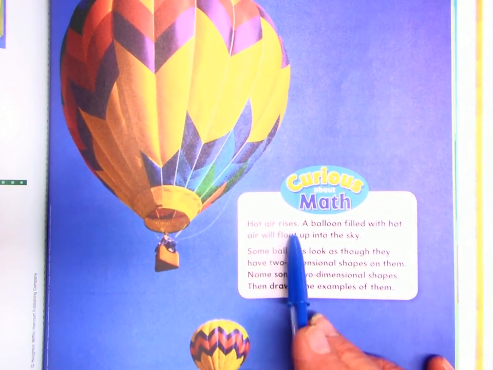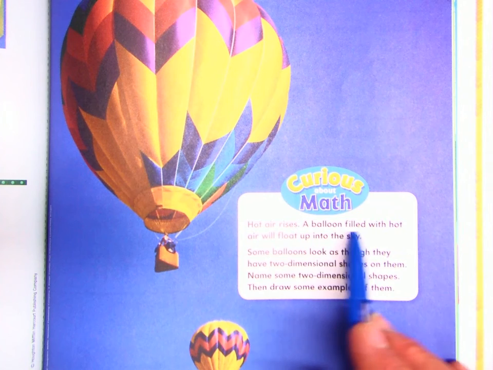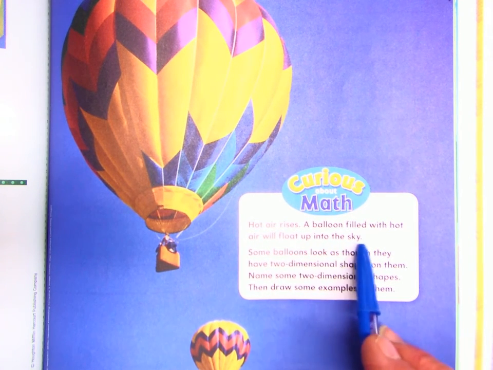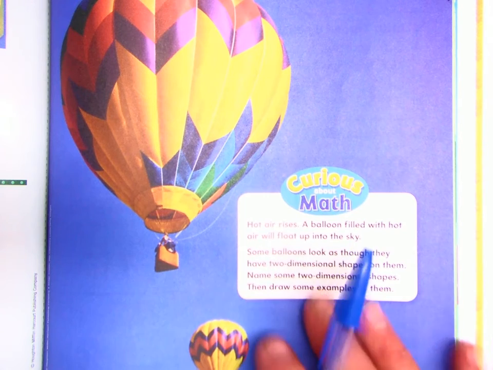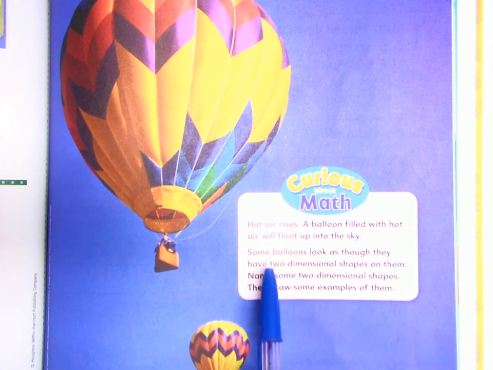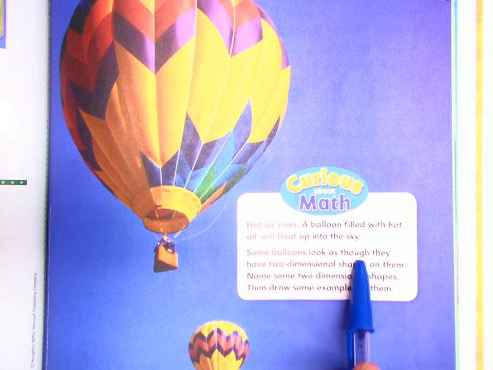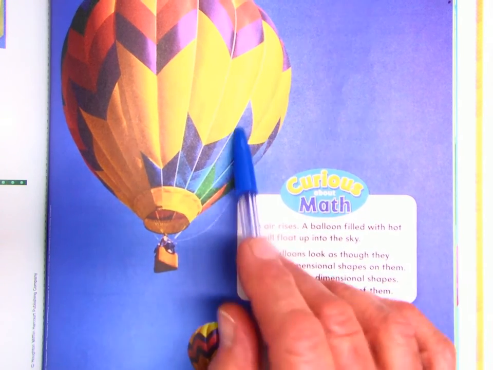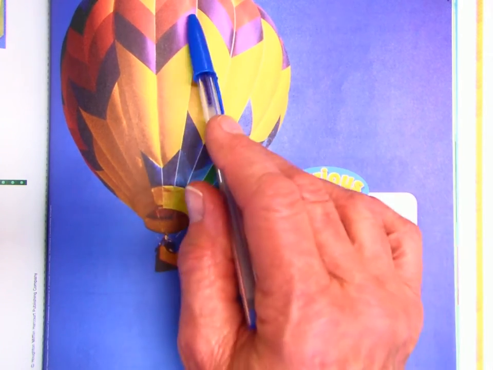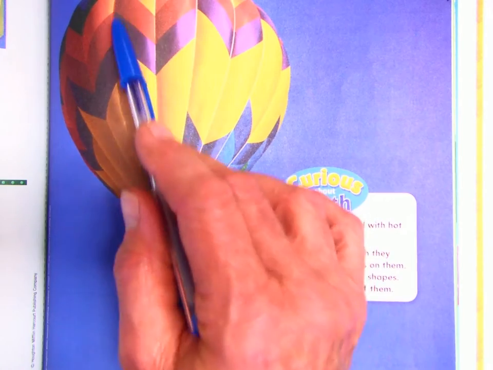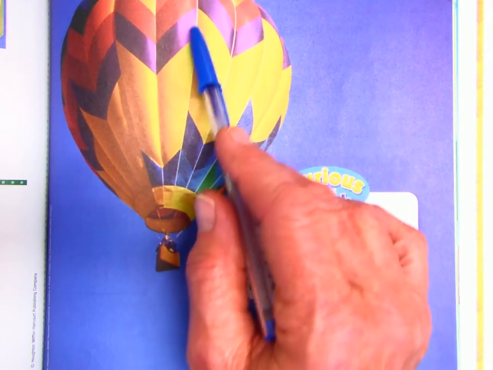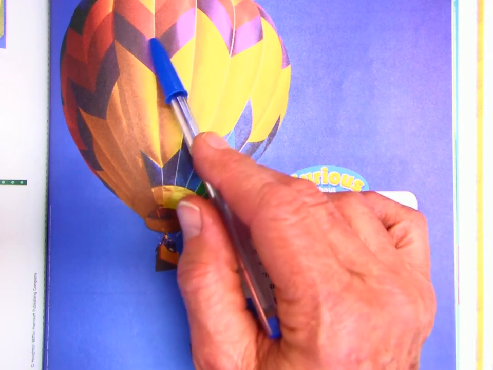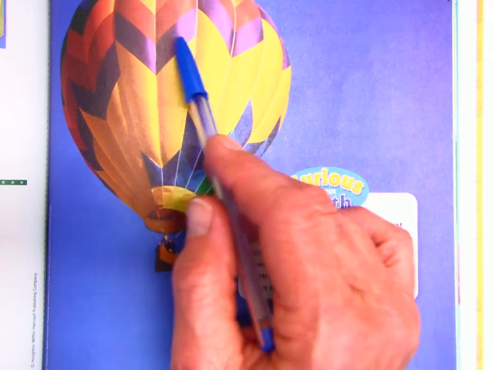Hot air rises. A balloon filled with hot air will float up into the sky. You can read this with me. You're second graders. You should be able to read this. Some balloons look as though they have two-dimensional shapes on them. This balloon looks like they have flat shapes. Can you see these shapes? They look kind of like diamonds almost. They're almost like rectangles, but they're kind of slanted over.